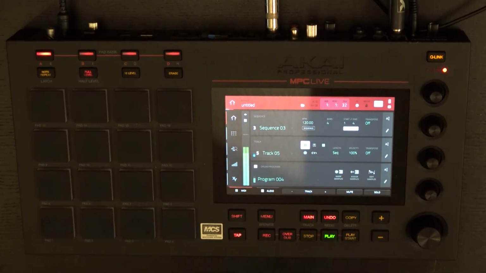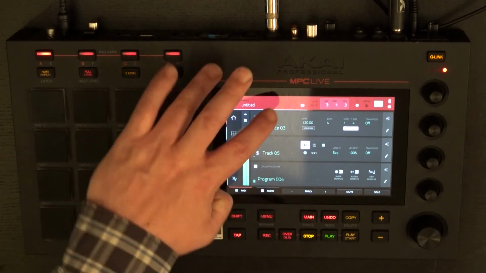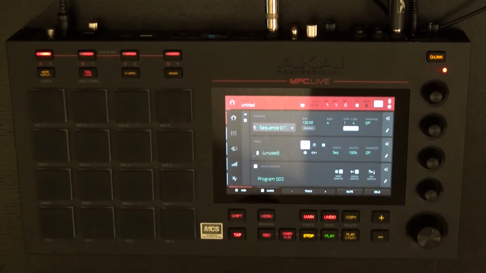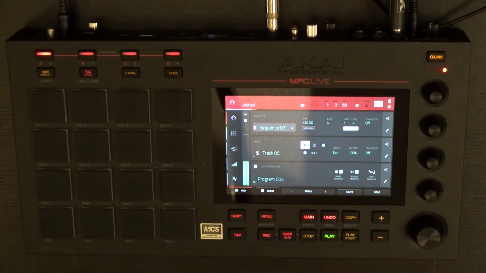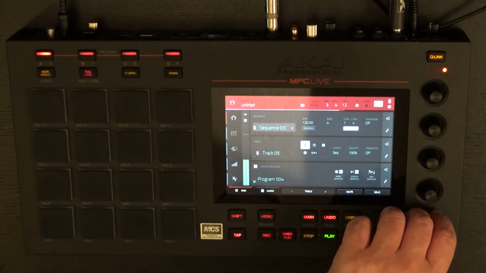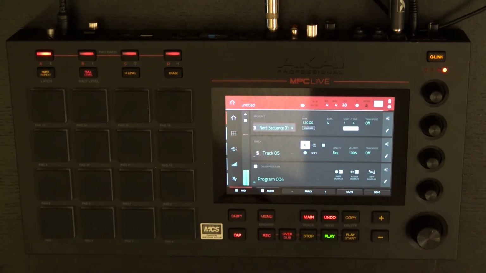Let's do this one more time, and I'll do stop and move to sequence 1. And I go to that original part now. And here we go to sequence 3. And back.